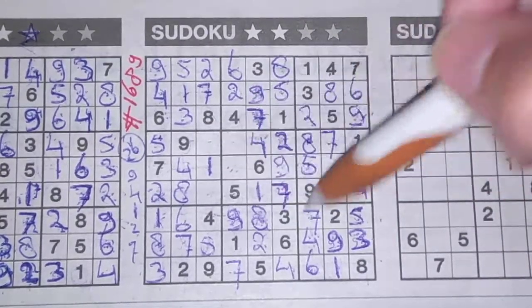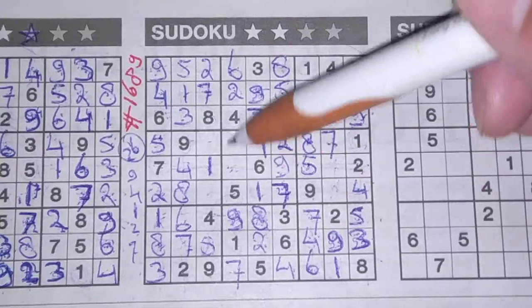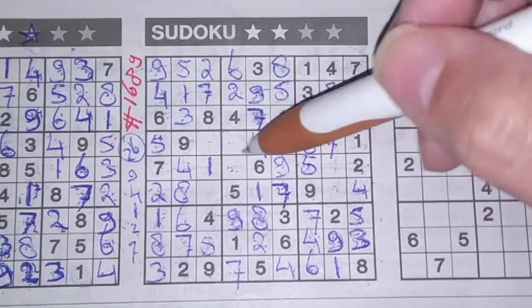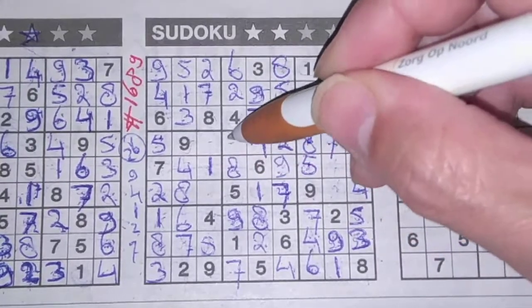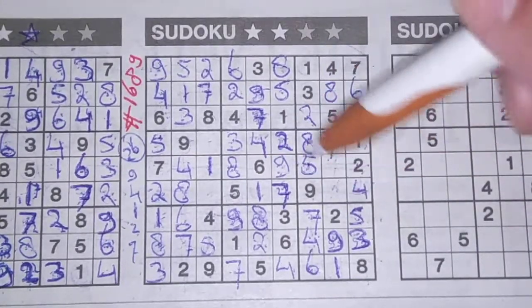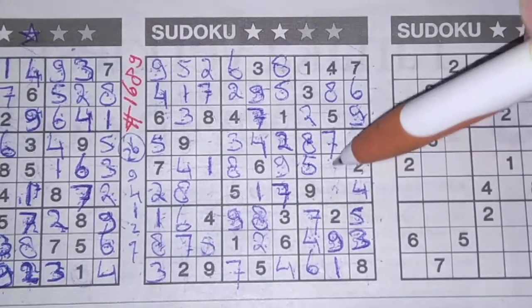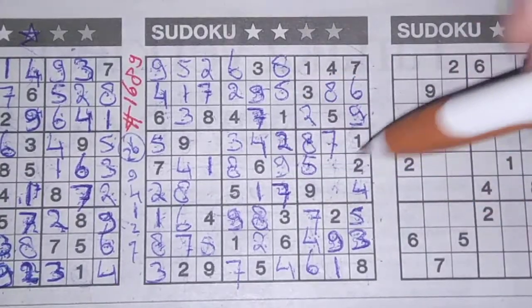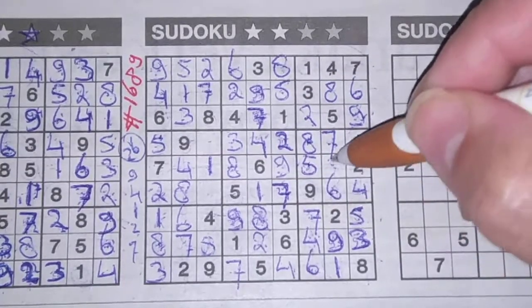2 boxes left in this big square for the numbers 8 and 3. We have 8 there, no 8 there. 8 should be here, and the 3 goes there. 2 numbers left in this big square for the numbers 3 and 6. We have a 6 there, no 6 there. 6 should be here, and the 3 goes there.